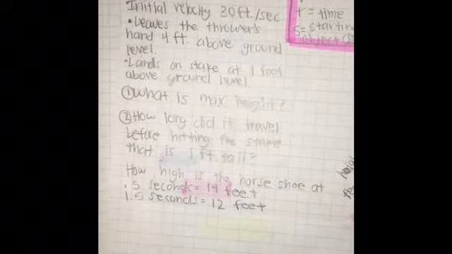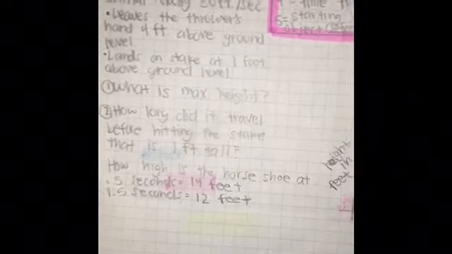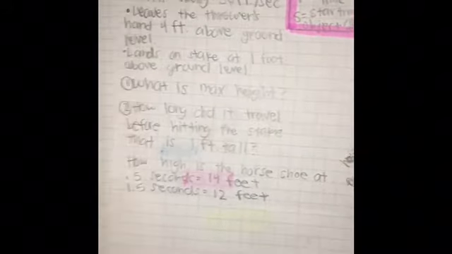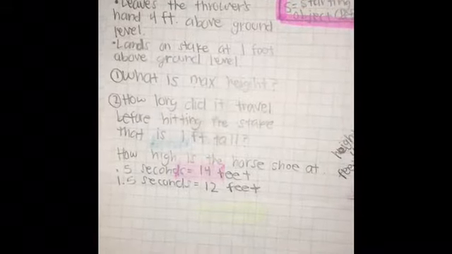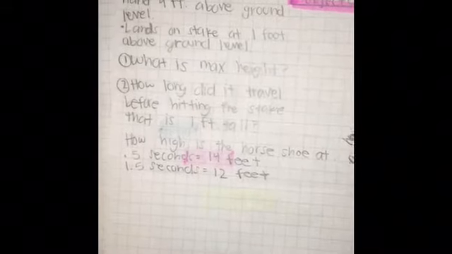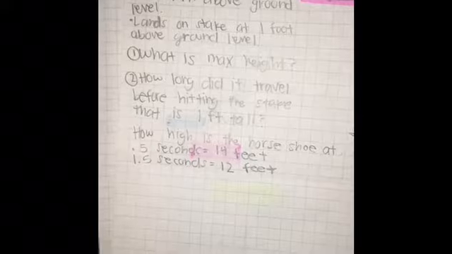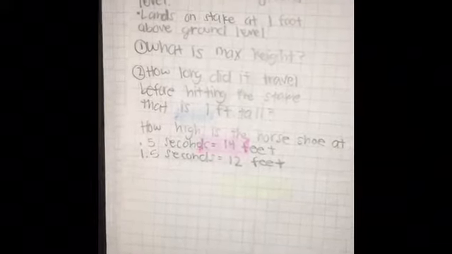To calculate the following object distance, you can use h equals negative 16t squared plus s. Throw a horseshoe with these terms: initial velocity 30 feet per second, it leaves the thrower's hand 4 feet above ground level, and lands on a stake at 1 foot above ground. What is the max height? How long did it travel before hitting the stake that is 1 foot tall? Those are the two questions we need to answer.